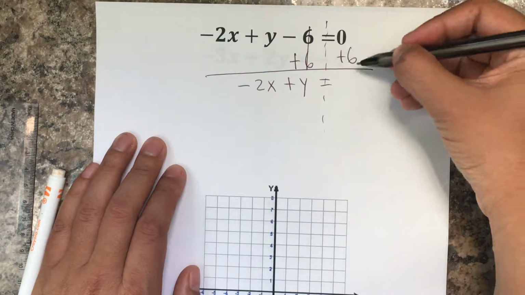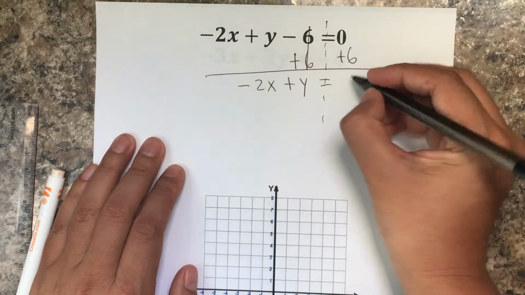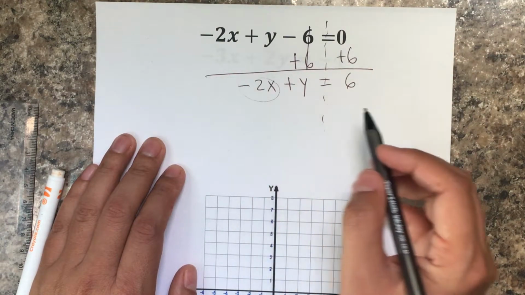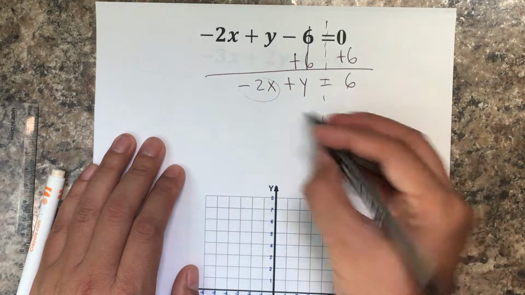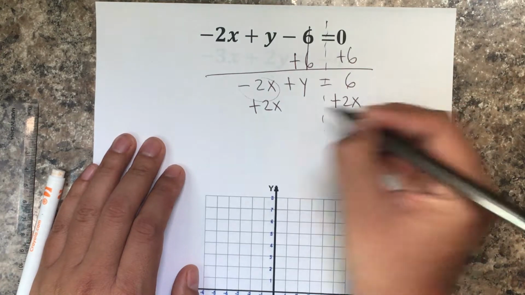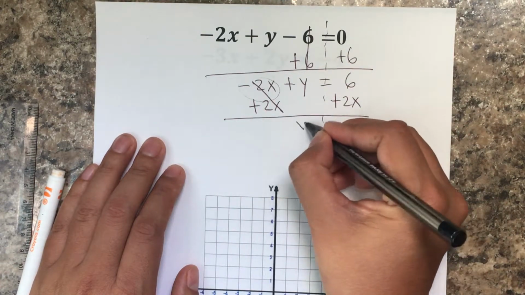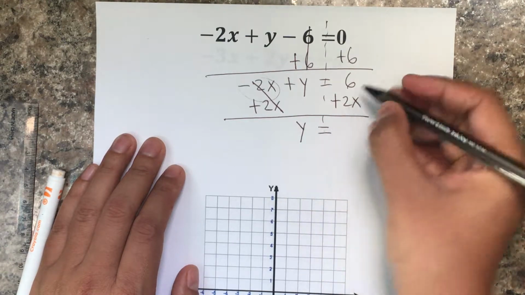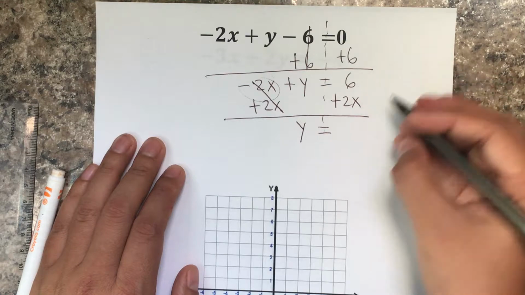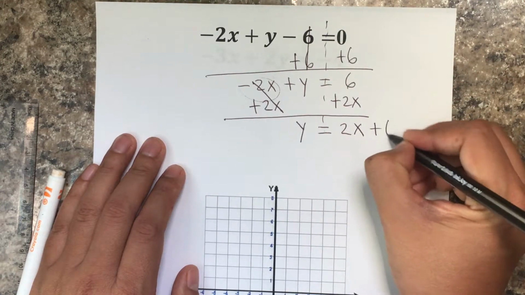In here, these are like terms because they are both constant numbers. 0 plus 6, 6. The next step is to get rid of the x term. And so I'm going to add 2x to both sides. This cancels. And so I have y equals. These are not like terms because this does not have a variable. So I'm going to put the 2x first and plus 6 next.